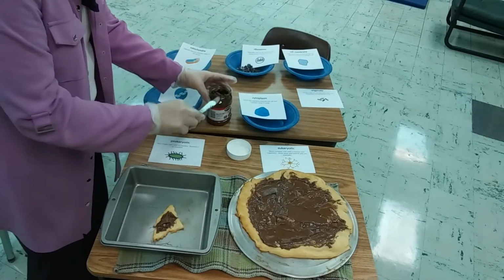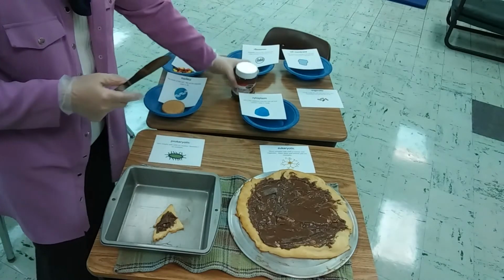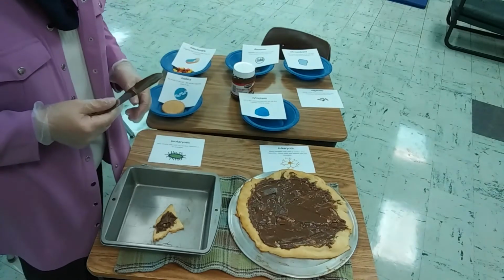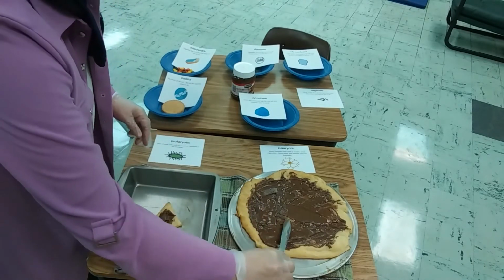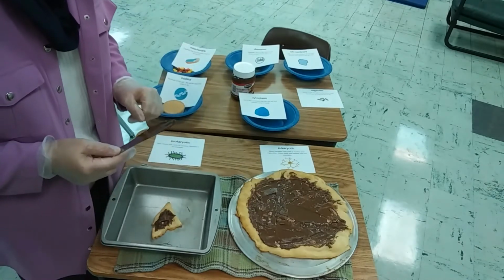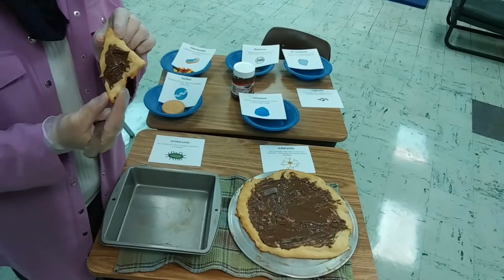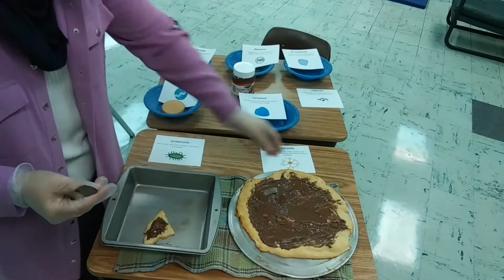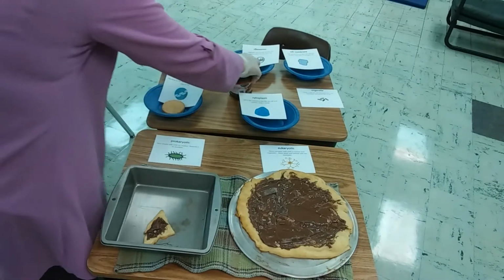All right, so what did we do so far? Our cell membrane is this crust. It goes around the outside and it protects what's inside. It holds it all together. Our cytoplasm is this delicious Nutella. This goes on the inside and it's ooey gooey and squishy like Jell-O. We see our prokaryotic cell has no nucleus, is very small. And our eukaryotic cell, they do have a nucleus and they're much larger.